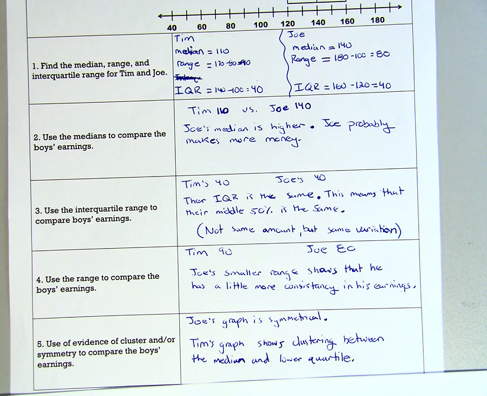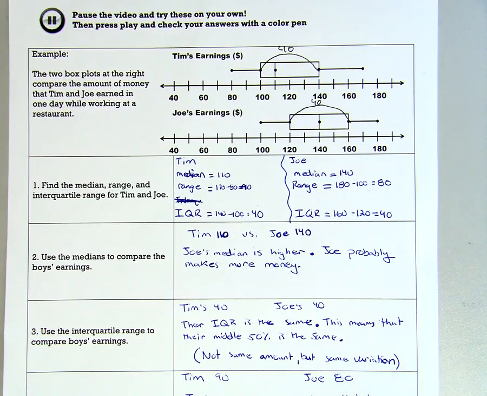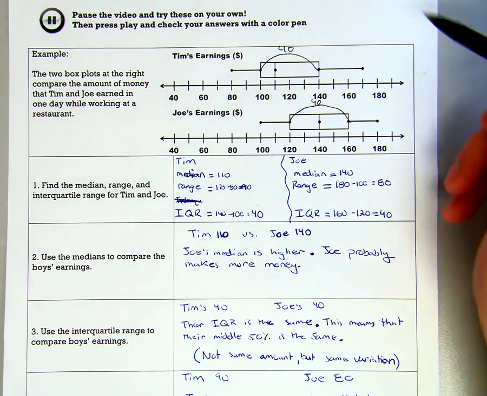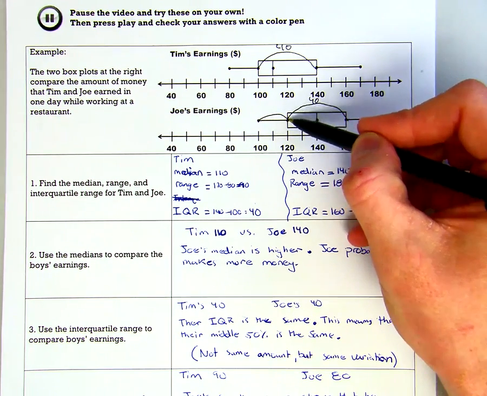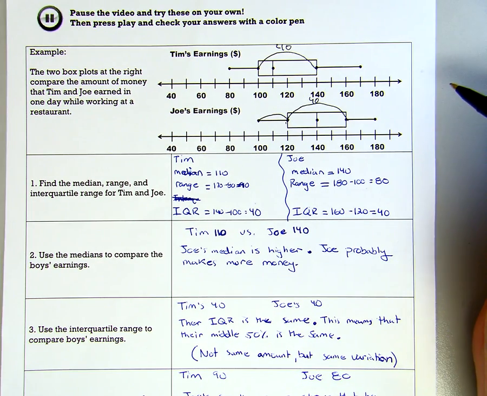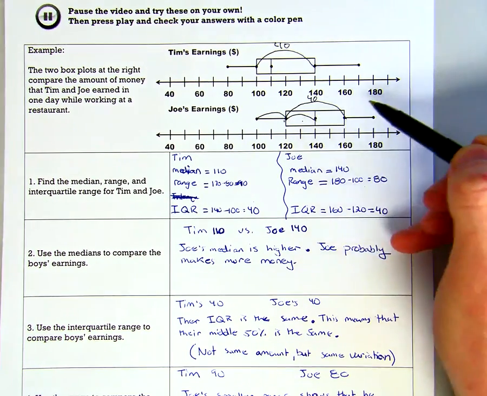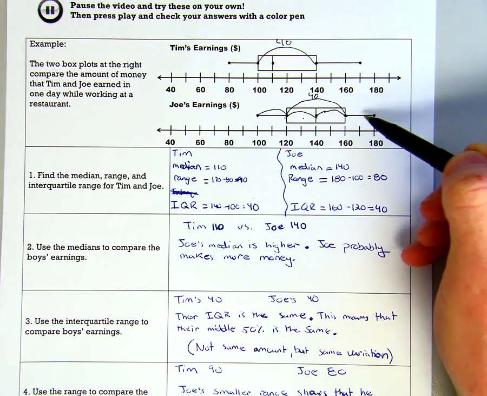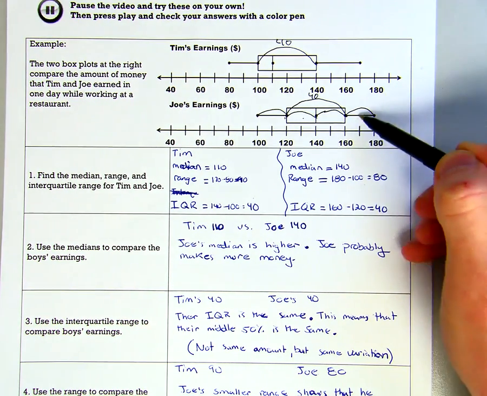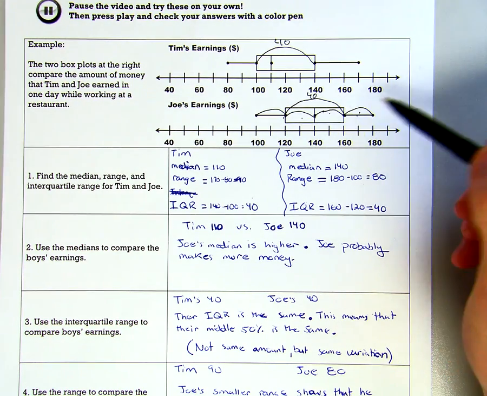And then the last one is, are there any examples of symmetry or clustering? We said that Joe does show symmetry. If we go back over to Joe's, we can see that there is a 20-point difference in the bottom 25 percentile. Then the next 20-point difference is another 25 percentile. Another 20-point difference there, another 25 percentile, and another 20-point difference gives me my last 25th percentile.